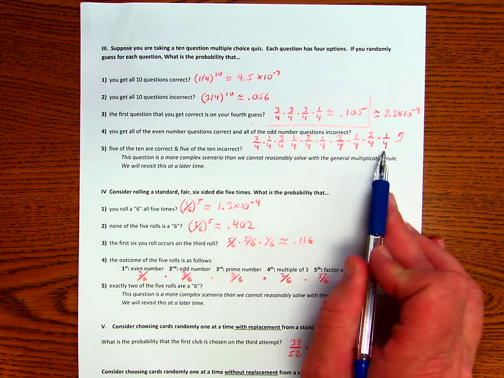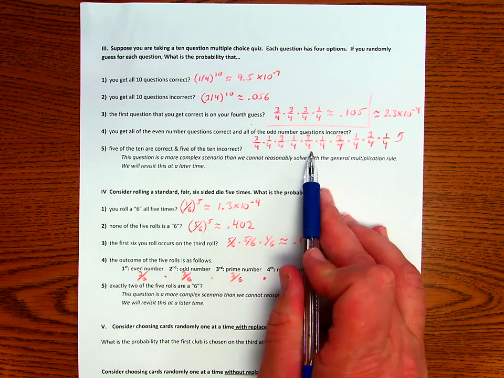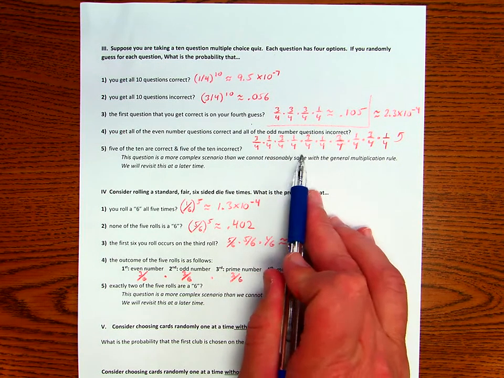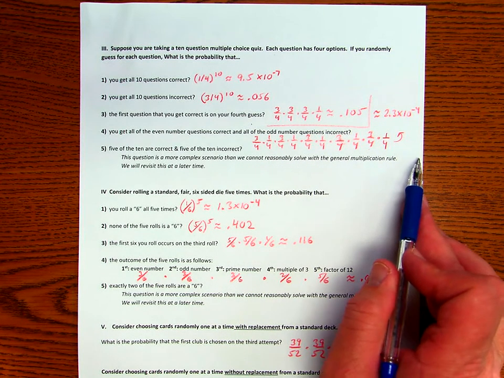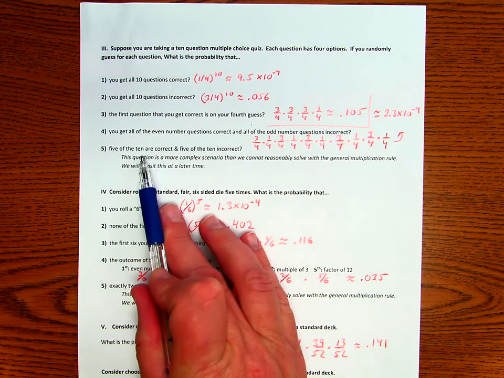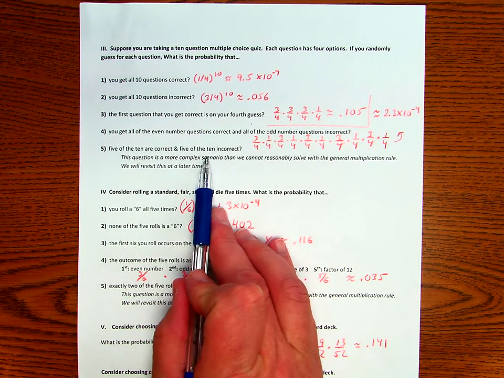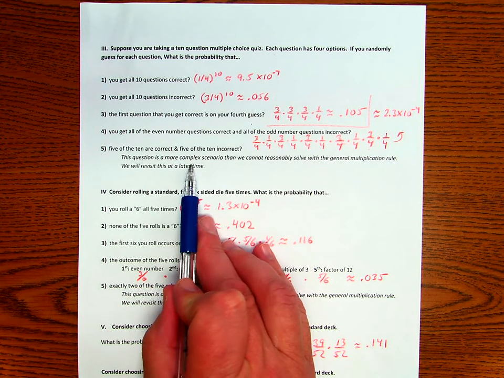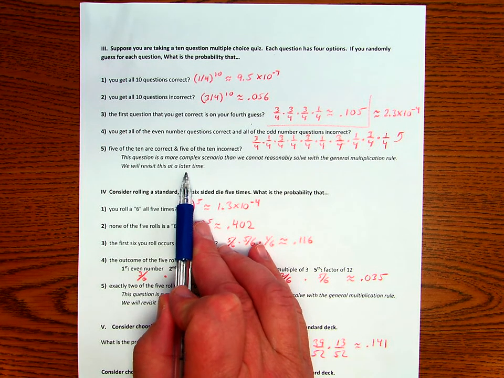Maybe it's 5 in a row correct, 5 in a row wrong. Maybe it's right, wrong, wrong, right, wrong, wrong, right, etc. There's lots of different combinations of ways to guess that will produce 5 correct, 5 incorrect. So that adds a layer of complexity that we don't know just yet. This question is a more complex scenario that we cannot reasonably solve with the general multiplication rule. We'll revisit this at a later time.